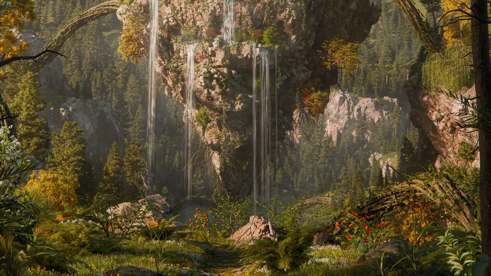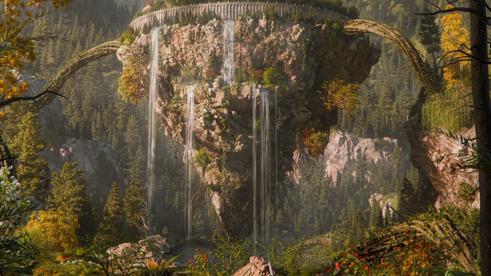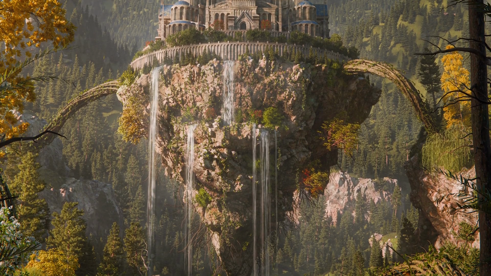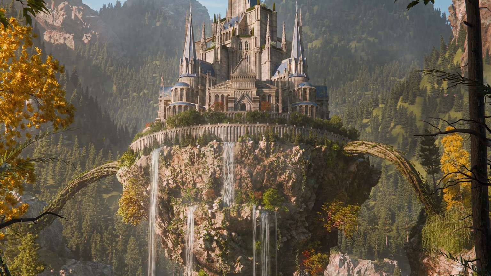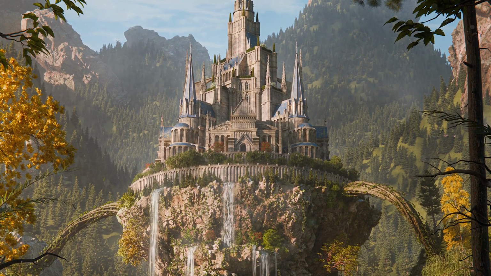Hey, welcome back. This is Sweeper3D, and in this part, we're going to be creating the environment around the floating castle that we created in the earlier videos. So this is just going to involve a bunch of sculpting and blocking out the surrounding terrain. So let's get started.